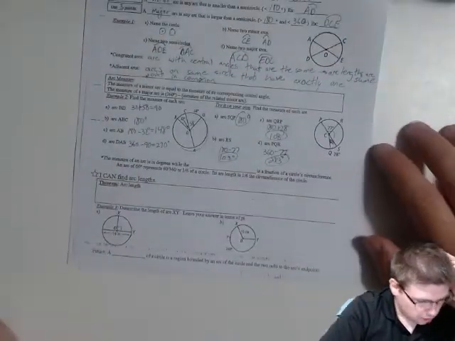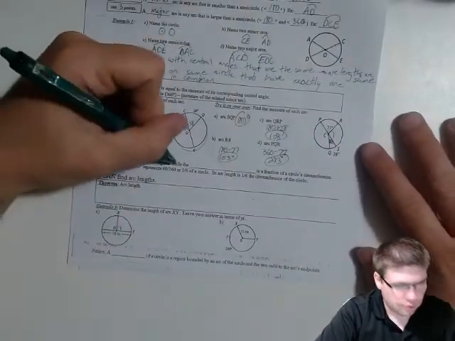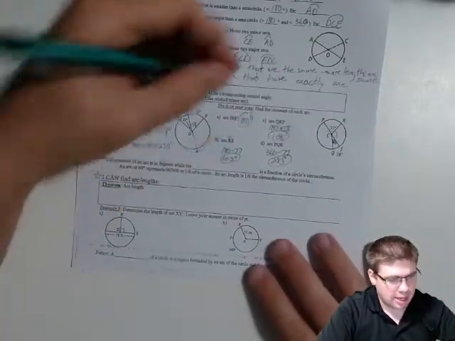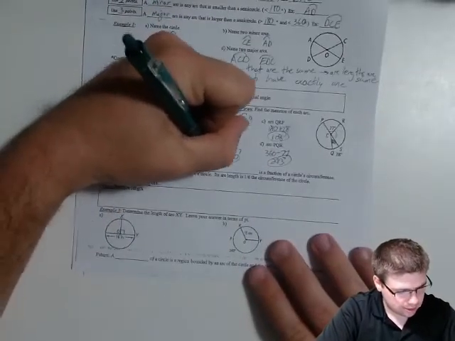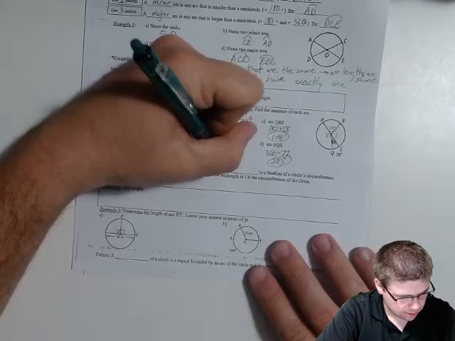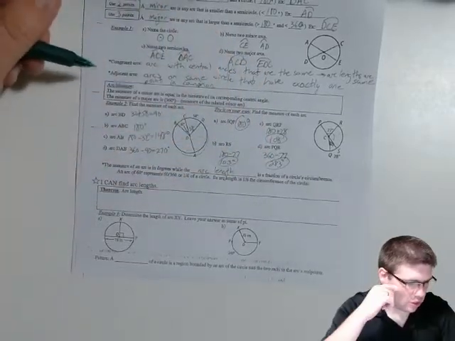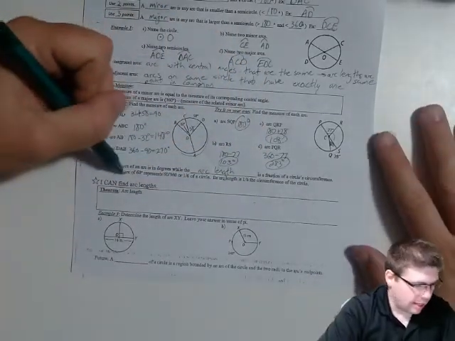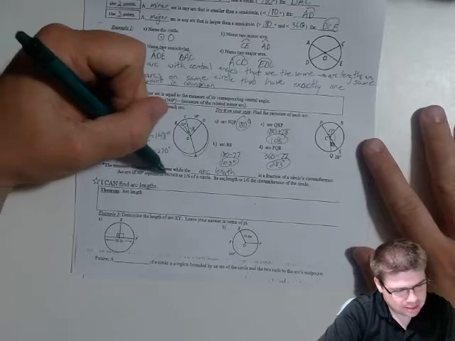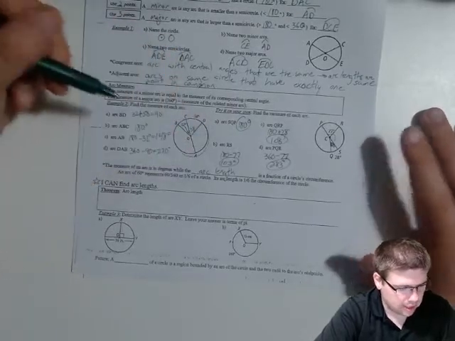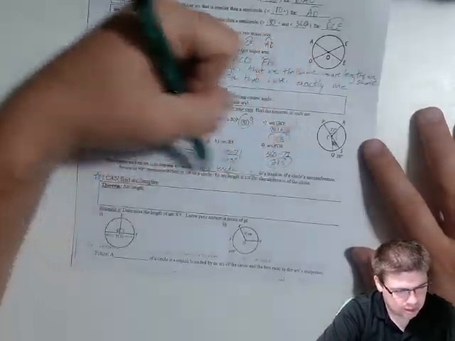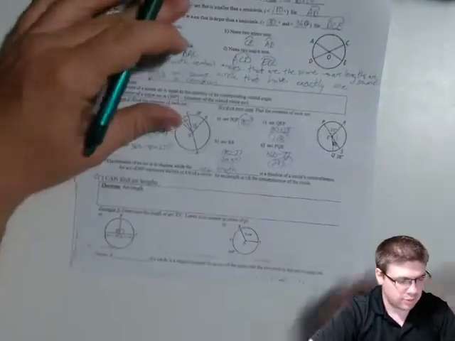The measure of an arc is in degrees, while the arc length is a fraction of the circle's circumference. An arc of 60 degrees represents 60 over 360, or 1/6th of a circle. So the arc length is 1/6 the circumference of the circle.